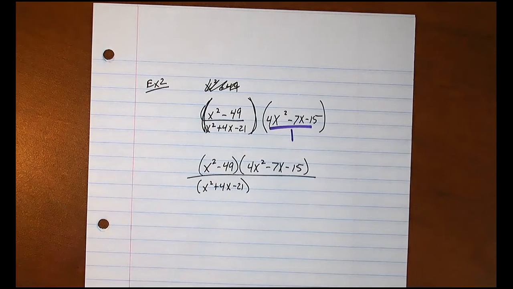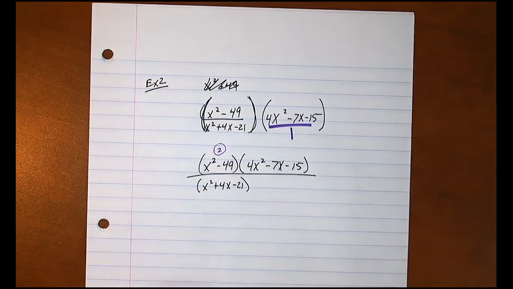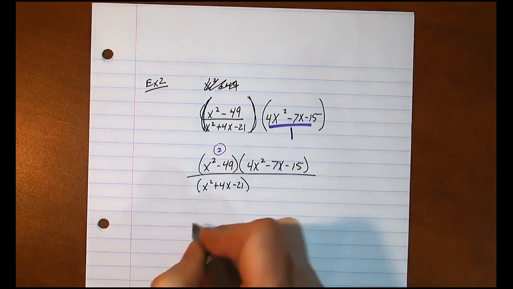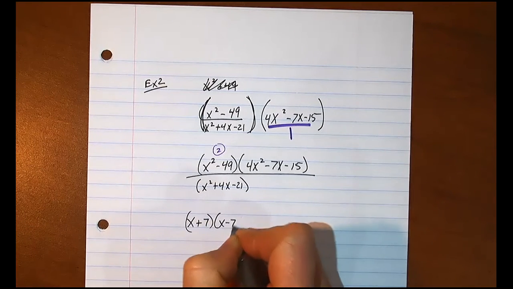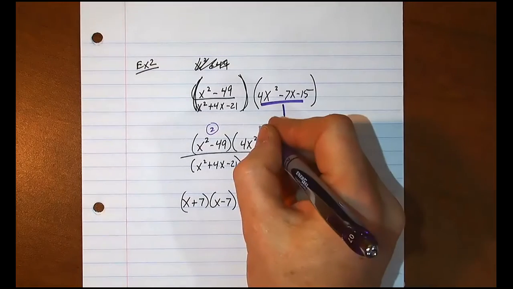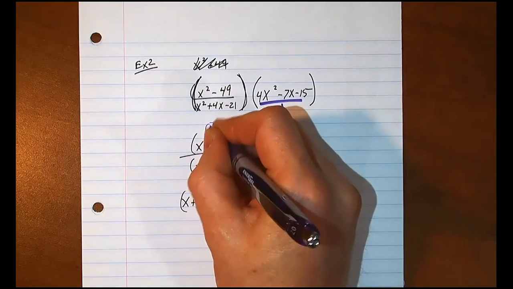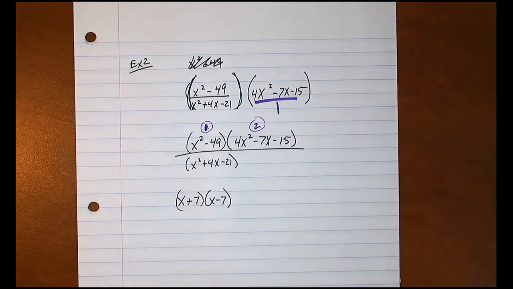Now I'm going to go through and factor each of my different bits and pieces. So this one I'll factor first. That gives me an x plus 7 times x minus 7 if I use my shortcut. Then I'll factor this one. I said first, but I wrote a 2. Look at that. That's the first one I factored. Now I'm doing this one. Now I'm going to factor this one.